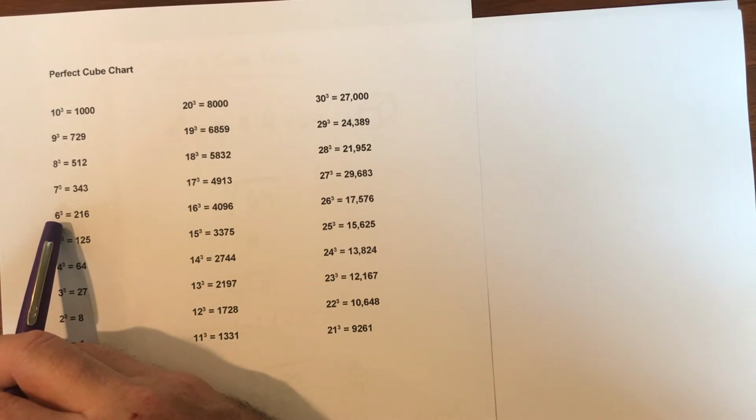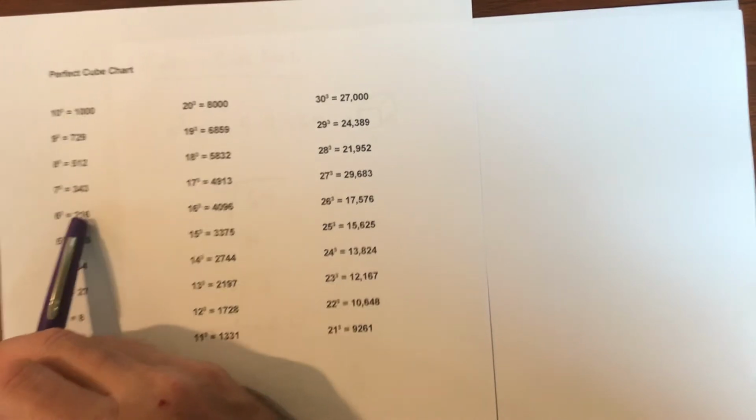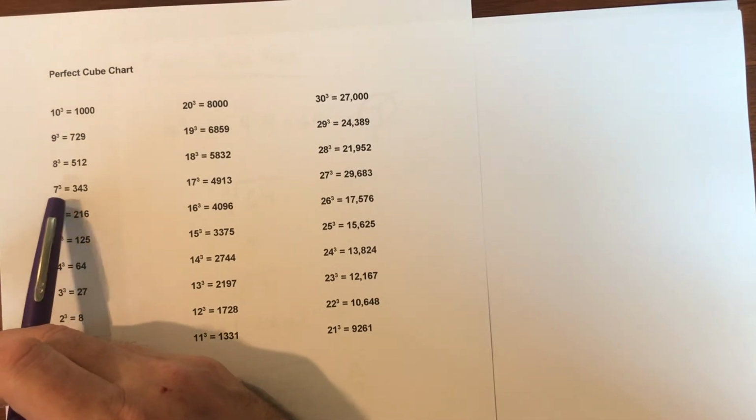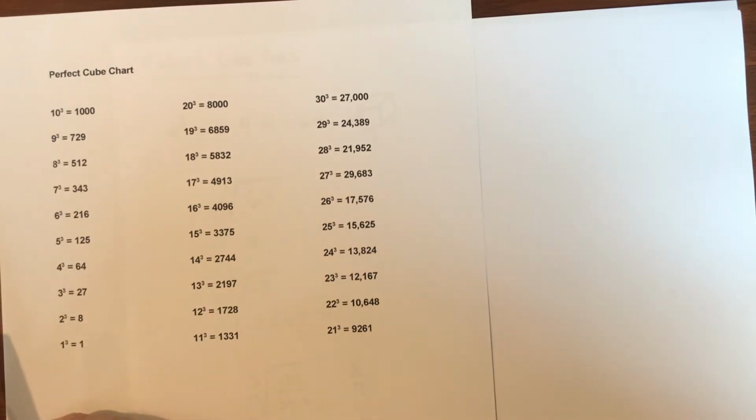That's 36 times 6. 6 times 30 is 180, and 6 times 6 is 36. So 180 plus 36 is 216. The way I think about 7 cubed, it's 49 times 7. So I do 7 times 50 in my head, which is 350. That's easy. And since it's 49 sevens, I take 7 away: 343.